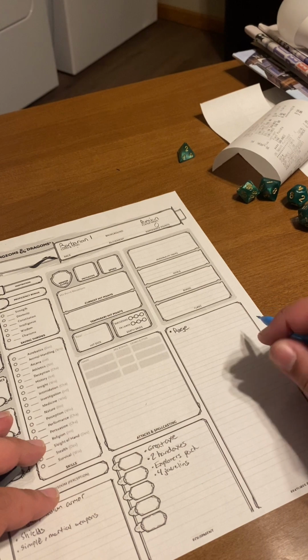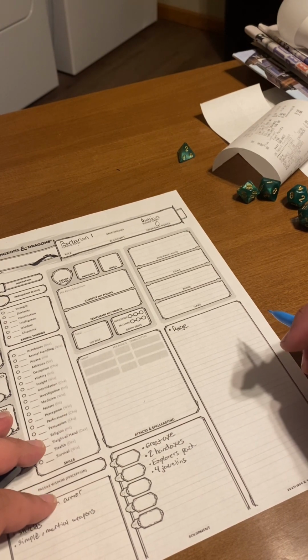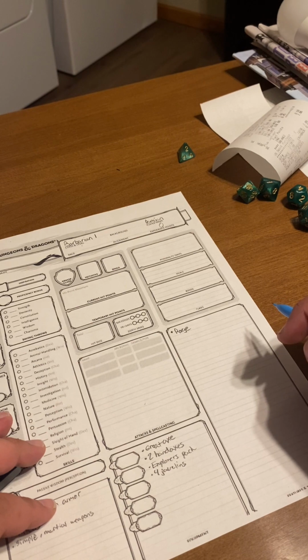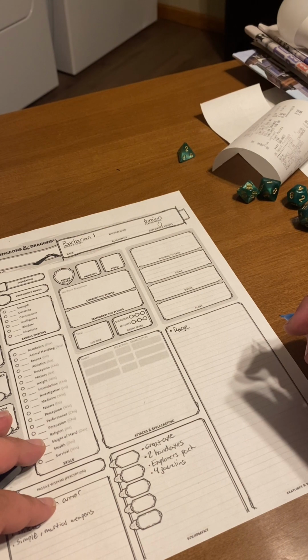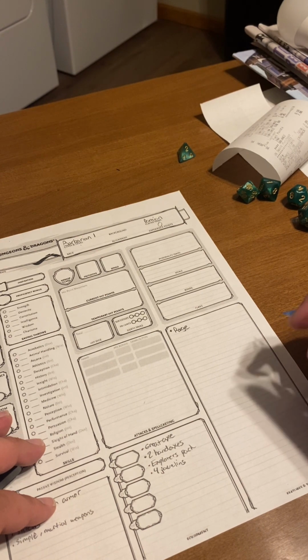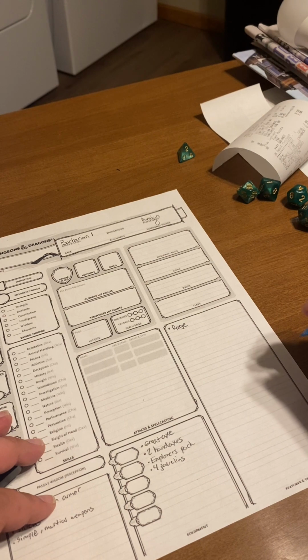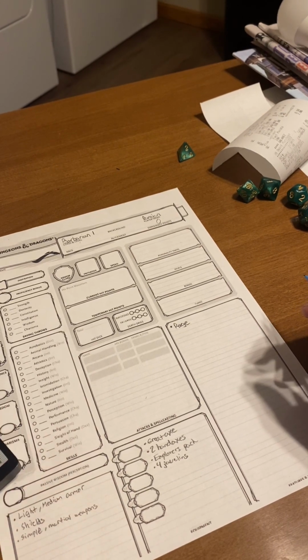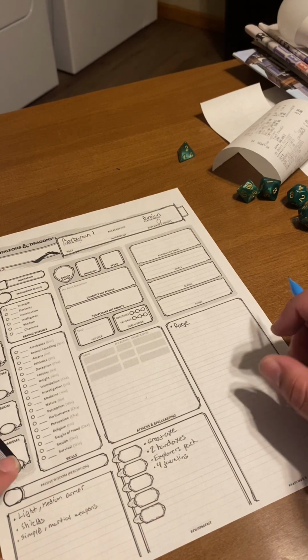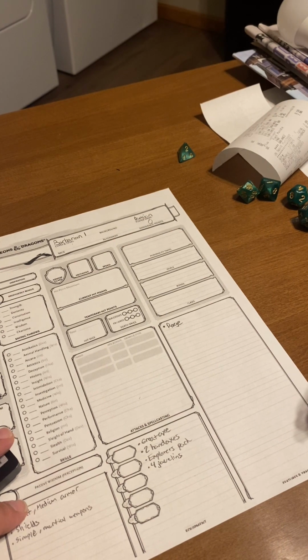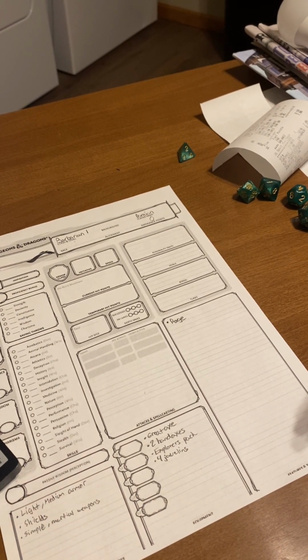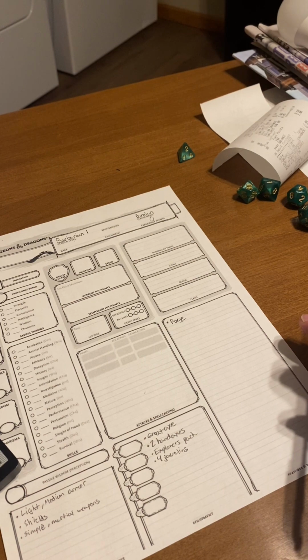The rage lasts for 1 minute, and it ends early if you're knocked unconscious, or if your turn ends and you haven't attacked a hostile creature since your last turn, or taken damage since then. And then you can also just end your rage on your turn as a bonus action. And you can't rage every combat. There's a limit, which increases as you level up. The limit for level 1 is 2 before you have to take a long rest and replenish those rages.